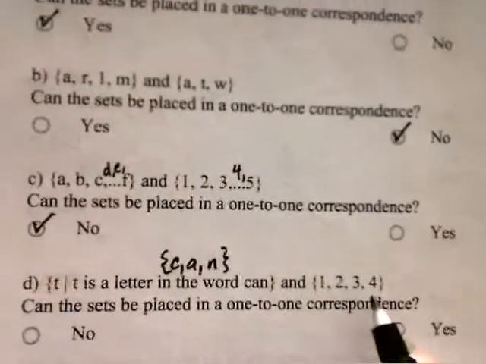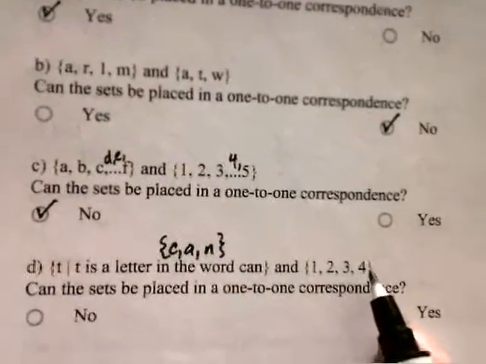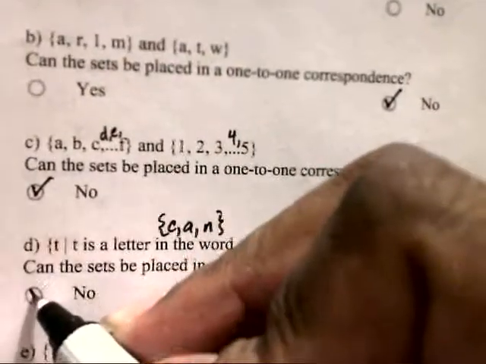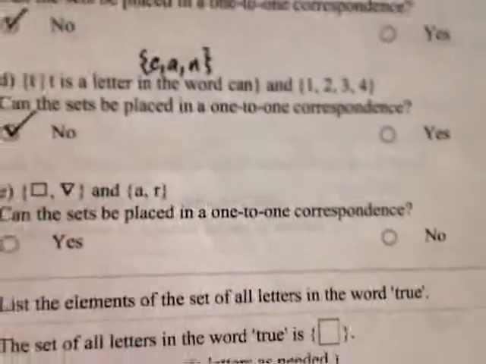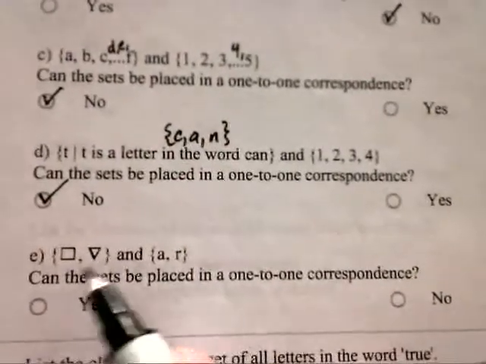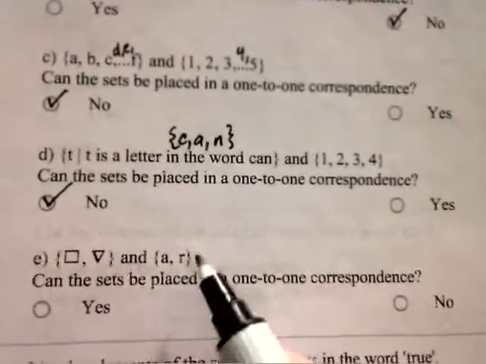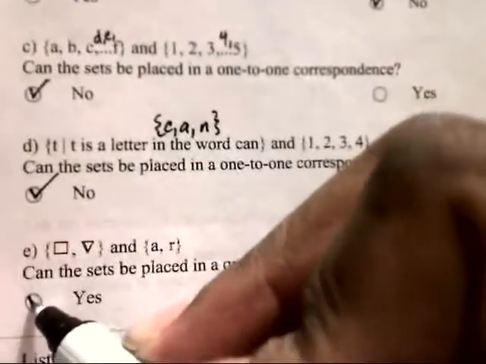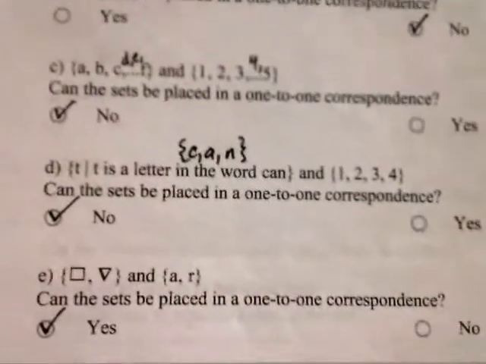It's only 3 letters here, and this one has 4. 1, 2, 3, 4. Again, that can't be placed in a one-to-one correspondence. And then this one, it can be, because the rectangle can be paired with A and the triangle can be paired with R. So that's a yes there.